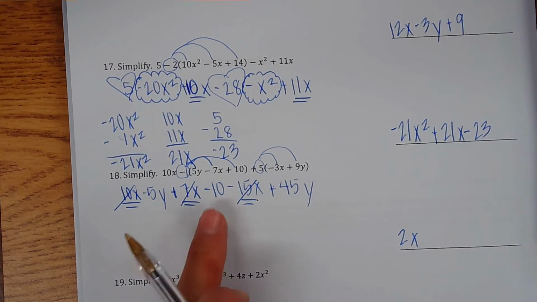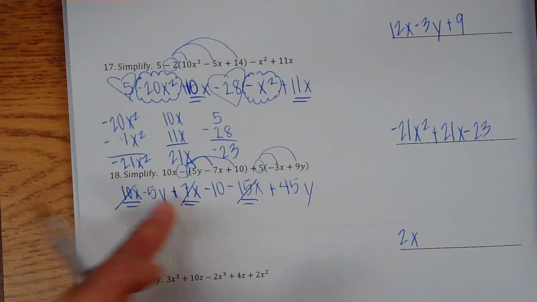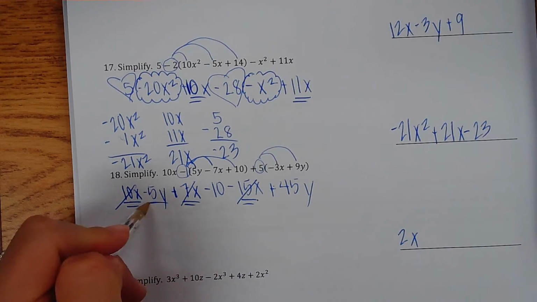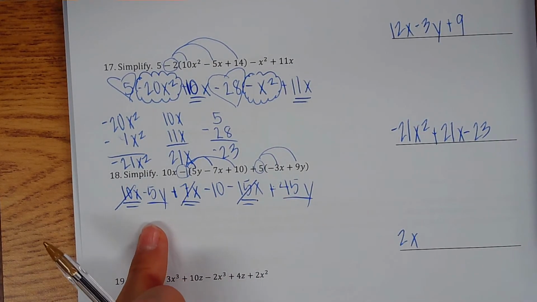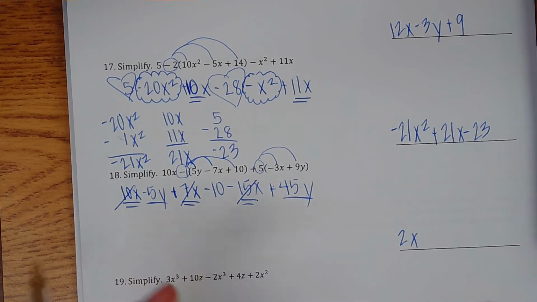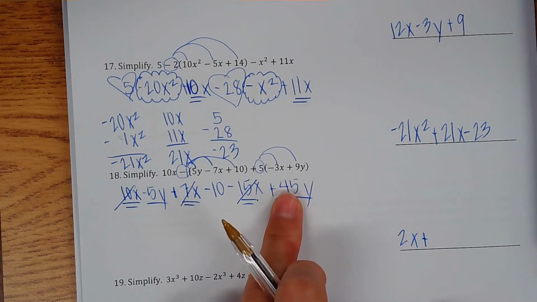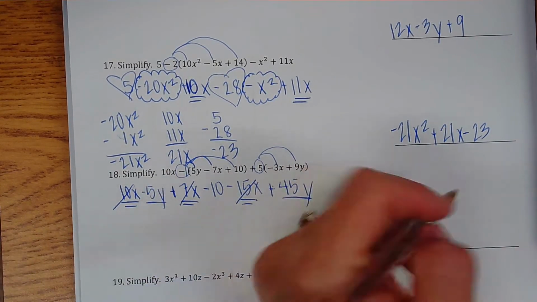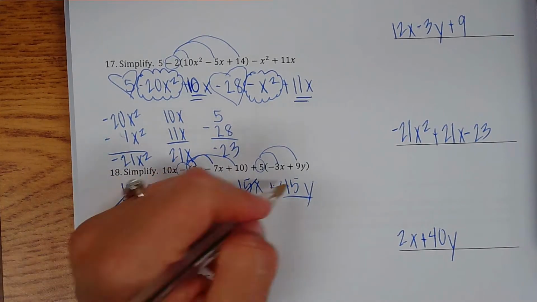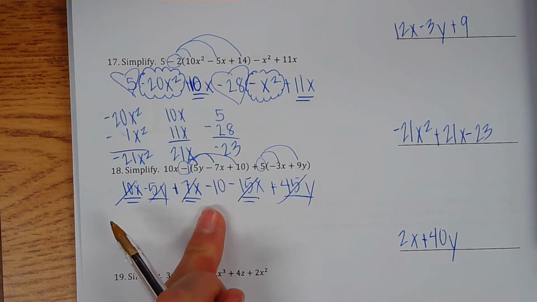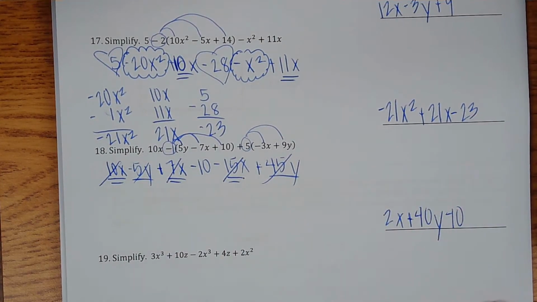I see that I have a negative 5y here and a positive 45y there. That's going to give me a positive 40y, because a positive 45 and a negative 5 will give me a positive 40y. And lastly, I just have my lone constant that can't combine with anybody this time, so I just bring down this negative 10.